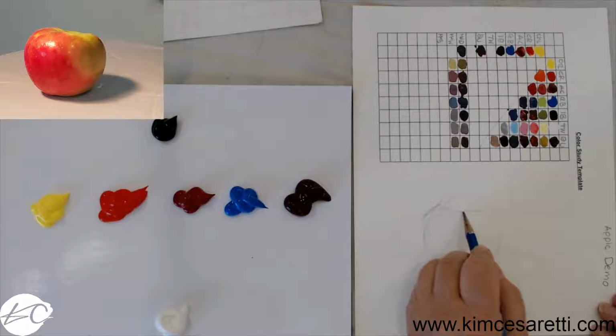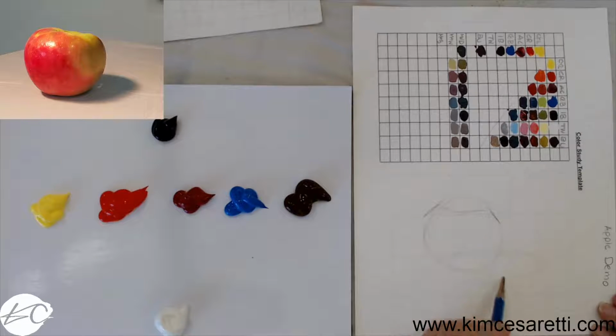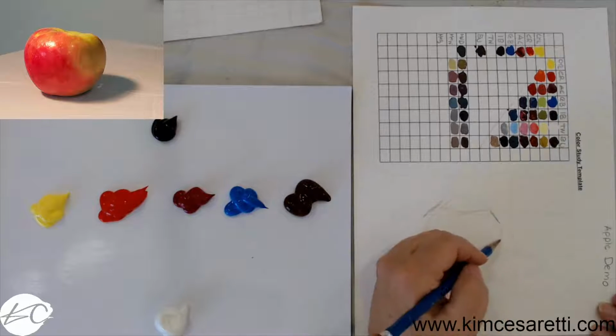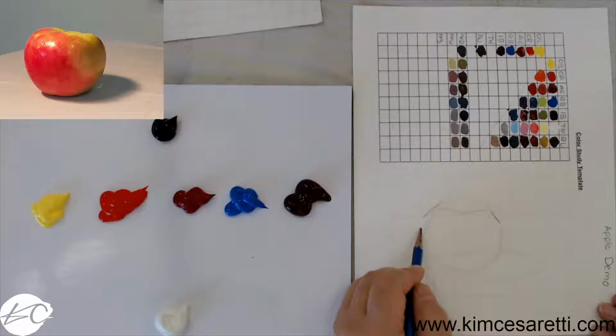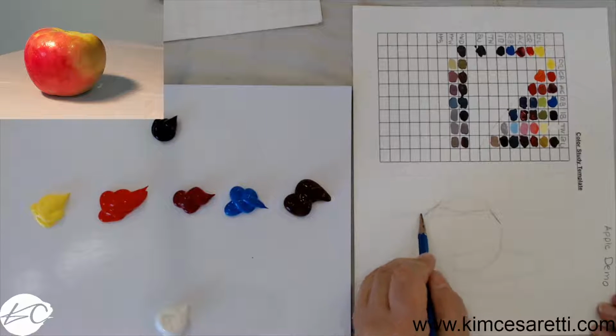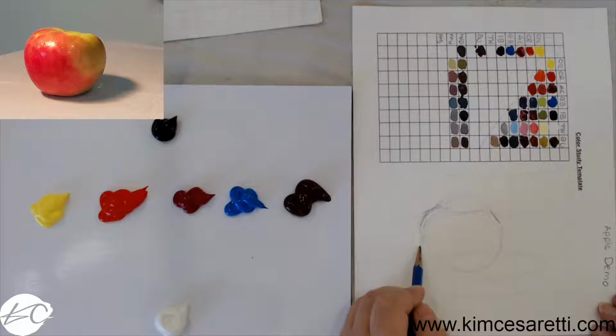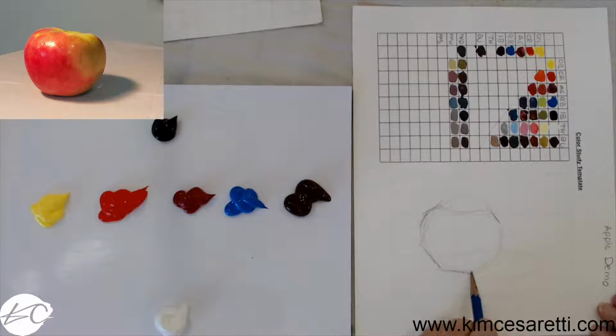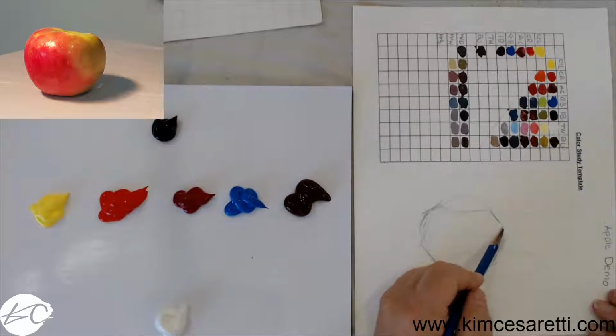I'm going to modify this apple shape according to the different angles that I see. So I go back into this and it's going to be quite linear, and then I'll be softening it up again. My goal here is to capture the character or the gesture of the apple and how it sits on the table, and that's best captured by using the different angles.